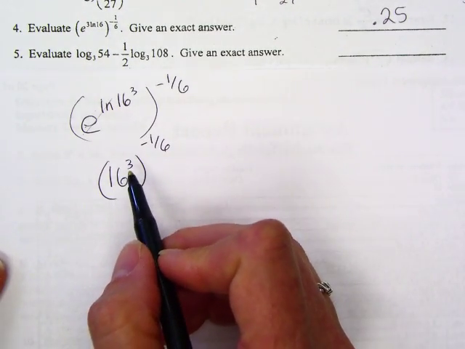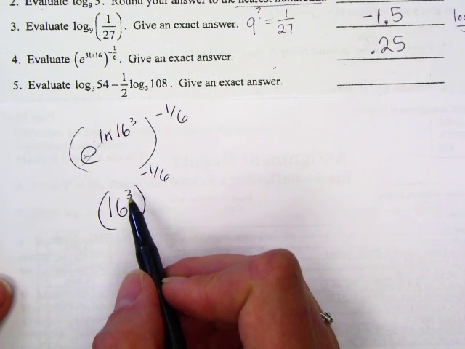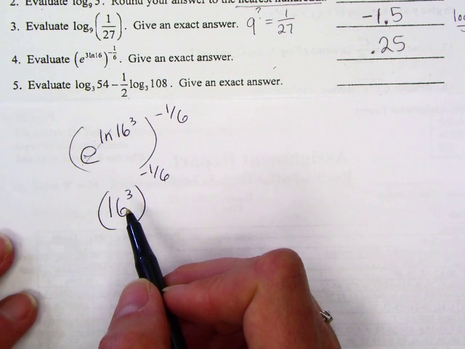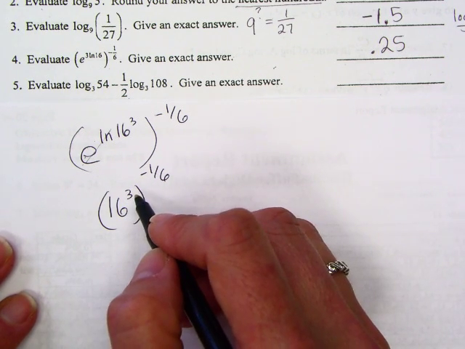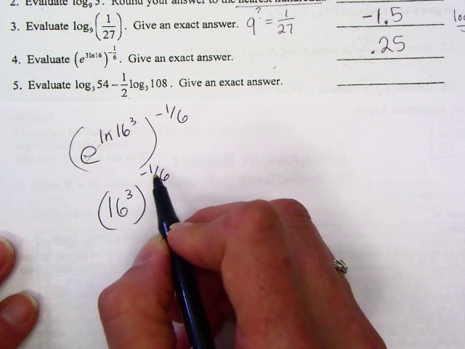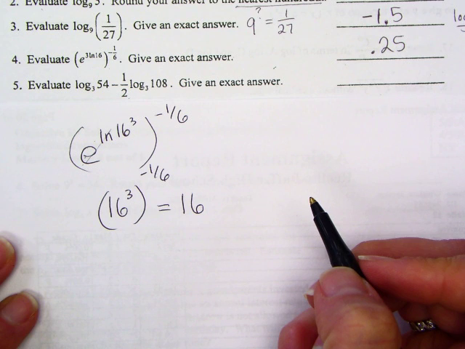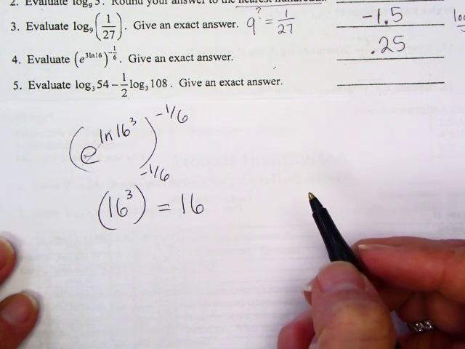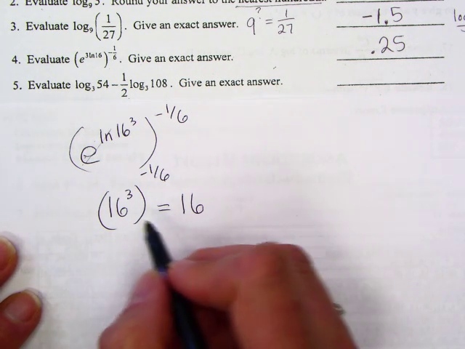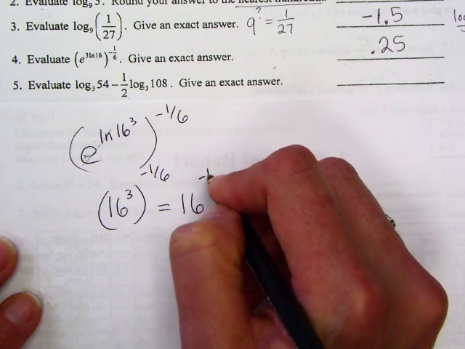And I could multiply out 16 to the 3rd, but I don't want to because that's a really big number, and I just wouldn't be able to do that without my calculator. So I'm going to use one of our other properties on our formula sheet. When you raise a power to a power, you what the powers? Multiply the powers. So that would be, what would that be reduced? Negative 1/2?